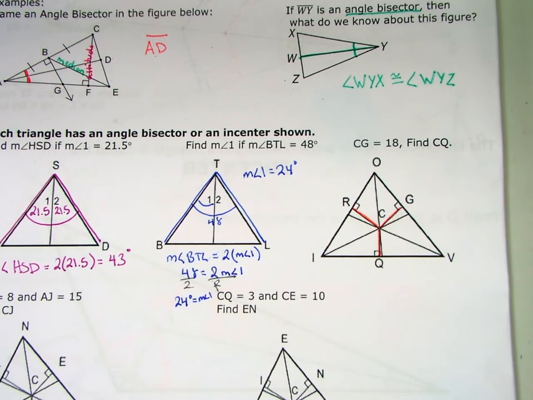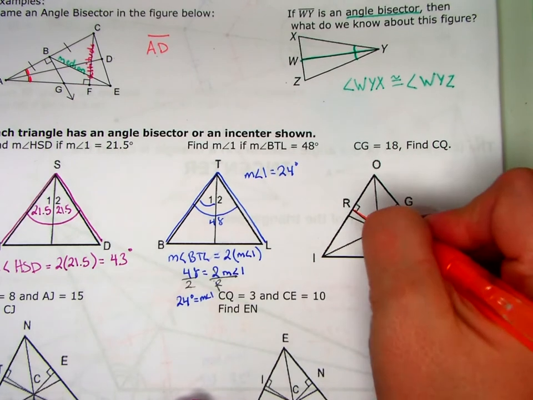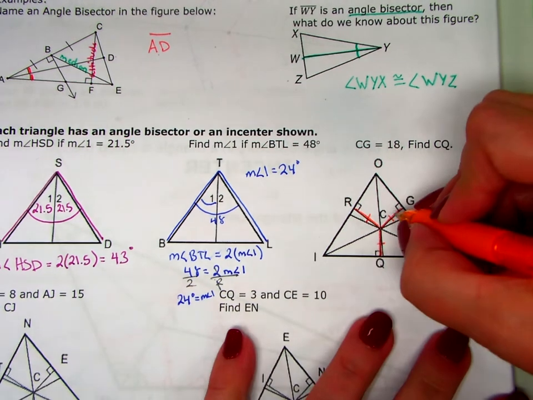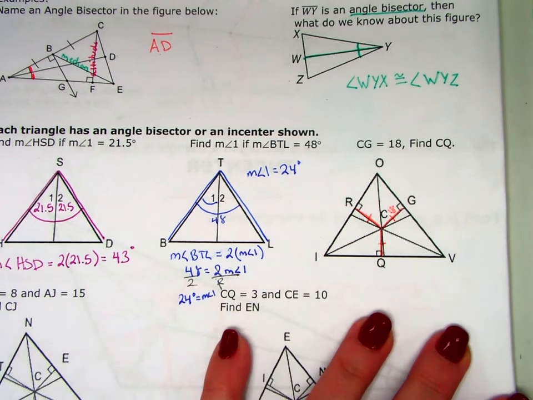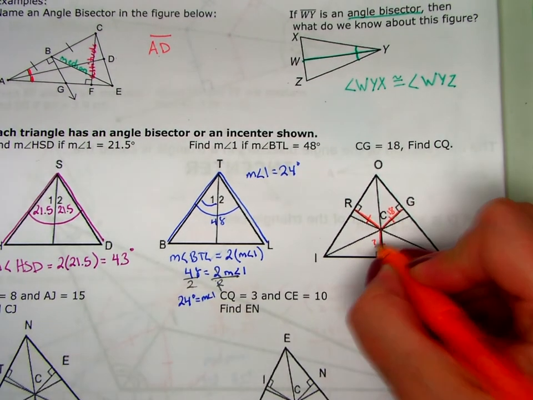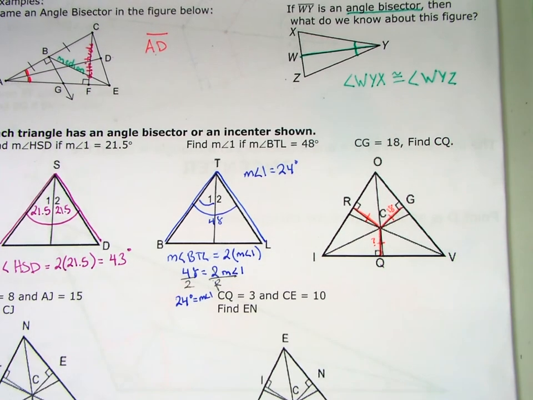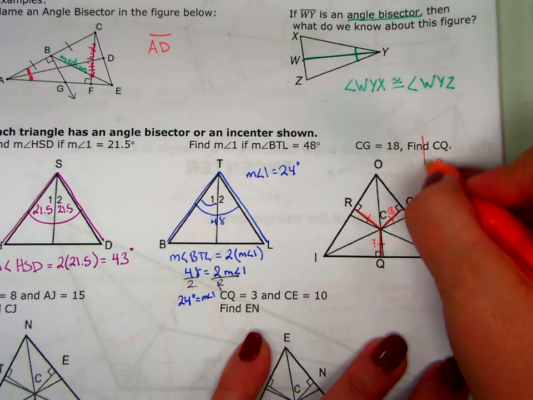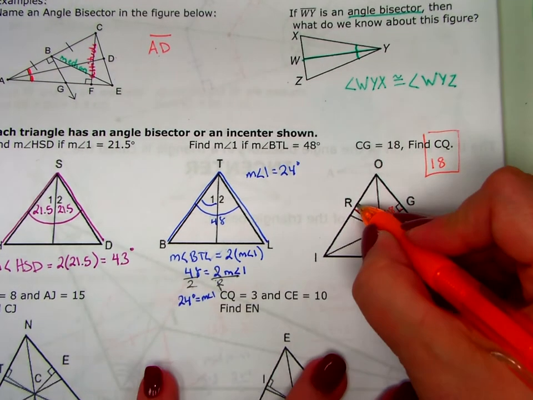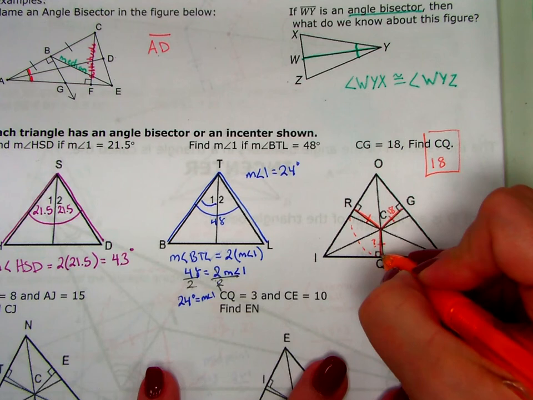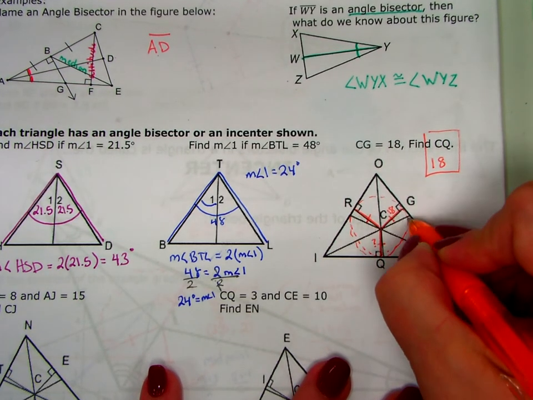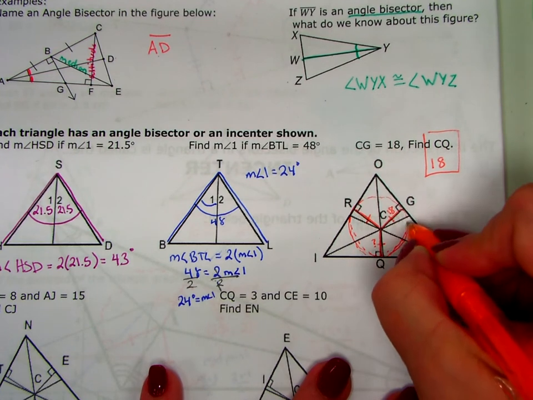They're all the radii of that circle that's inside, so they're all equal to each other. This is equal to this is equal to this. If C to G is 18, find C to Q. How long is C to Q? 18. What is it called, the radius? Yes, because remember this is the center of the circle that fits perfectly inside, right? And that's what we call the distance from the center to the side, is the radius.